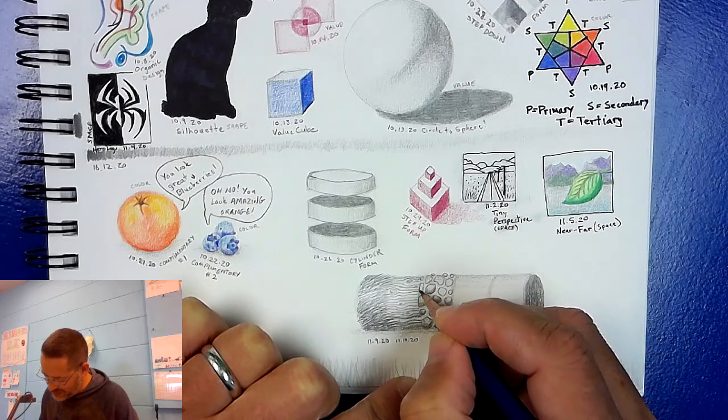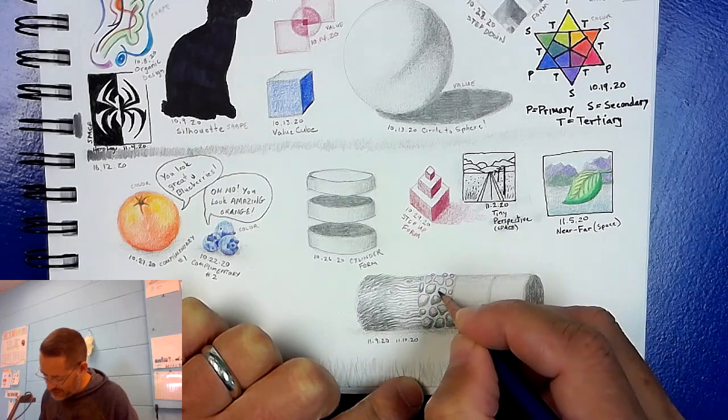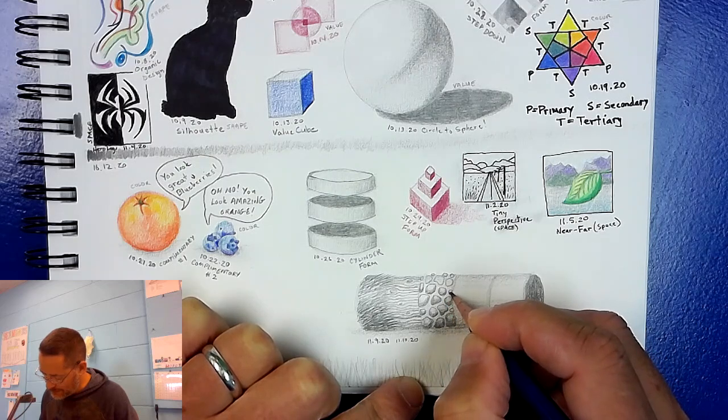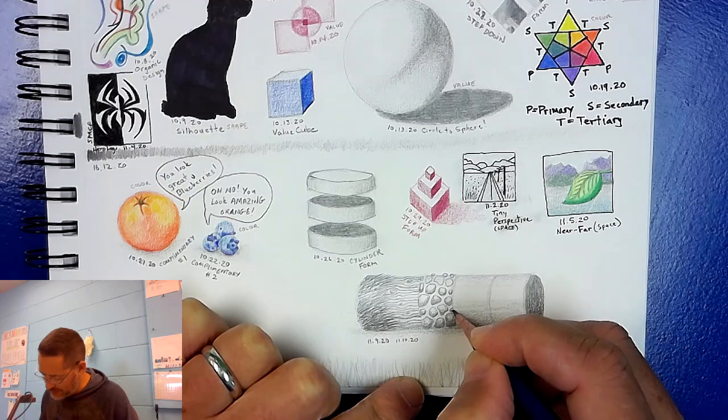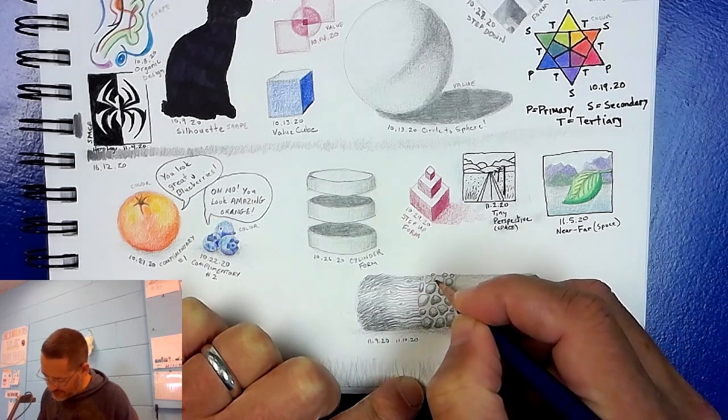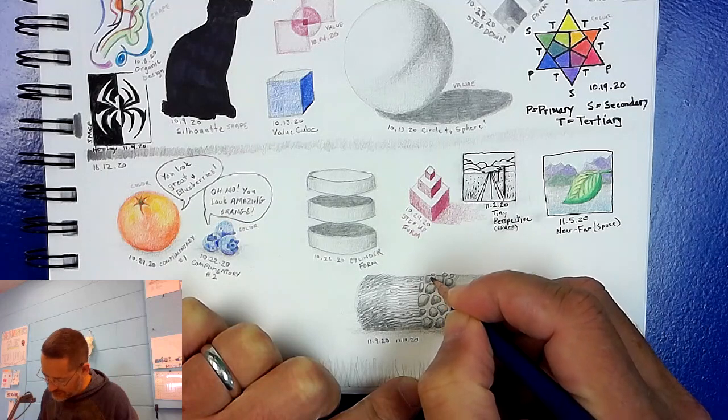Now we haven't used color yet. Maybe we'll use color tomorrow. I don't know, maybe we should leave out color, because it looks good just in pencil, doesn't it? I guess we'll find out tomorrow. Okay, almost done.